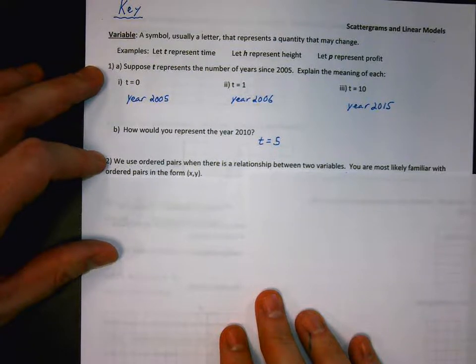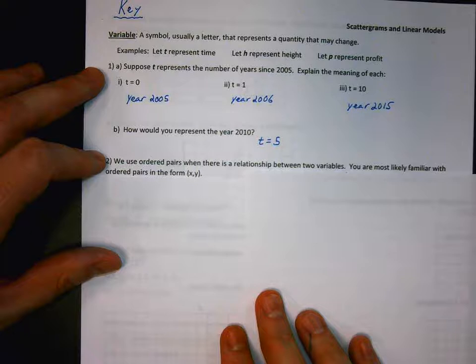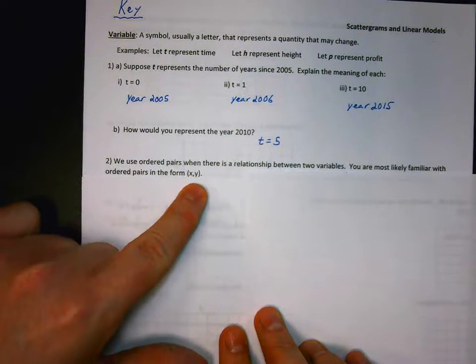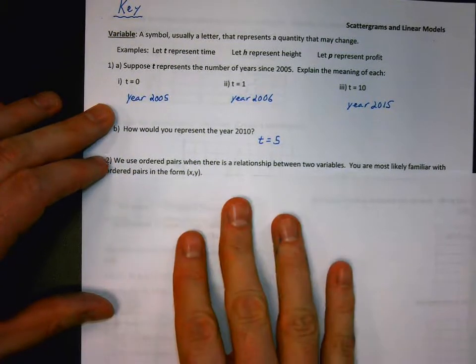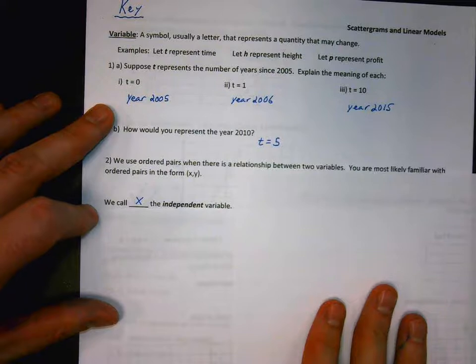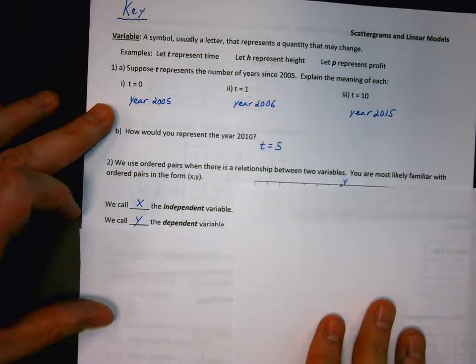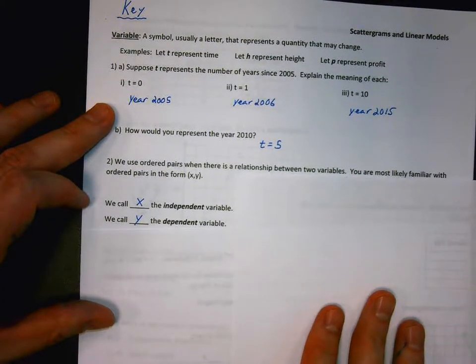Okay, but we use ordered pairs when there's a relationship between two variables. You're most likely familiar with ordered pairs of the form x comma y. Okay, so an ordered pair, x, y. Okay, and there's always parentheses around an ordered pair. Okay, we call x the independent variable and y is the dependent variable.